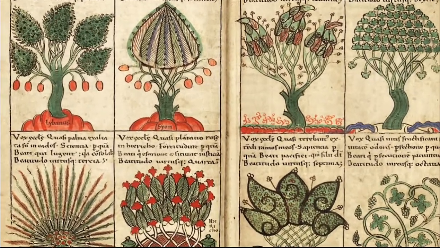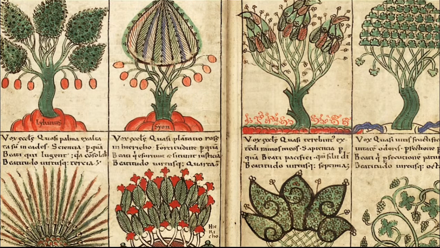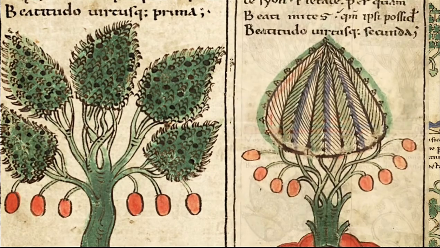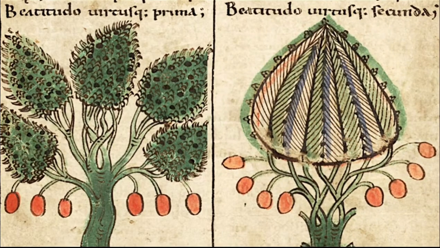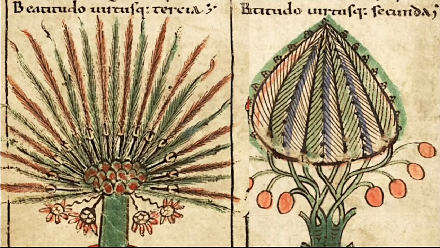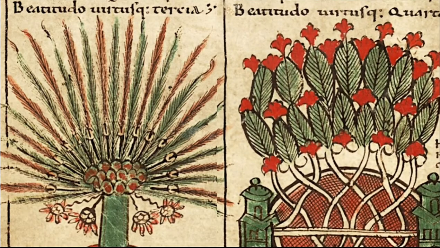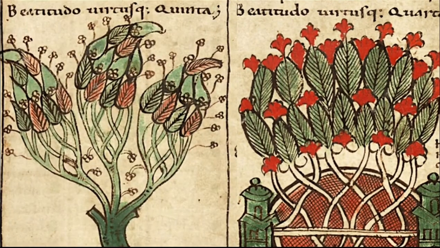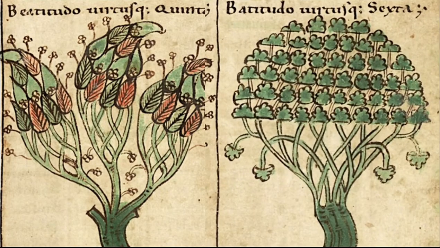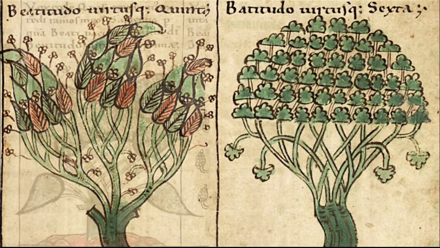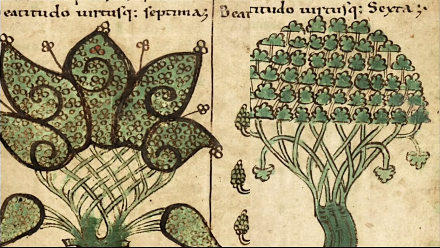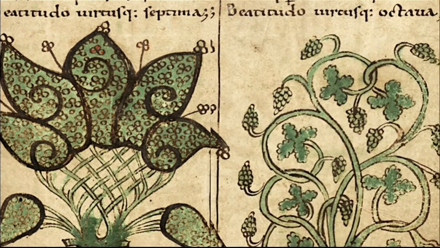The table, entitled Arbores significantes beatitudinem ordines, distributes the images of 8 plants listed among others by Lambert of St-Omer: cedar, cedrus, cypress, cypressus, palm, palma, rose, rosa, olive tree, oliva, plane tree, platanus, terebinth, terebinthus, and vine, vitis.